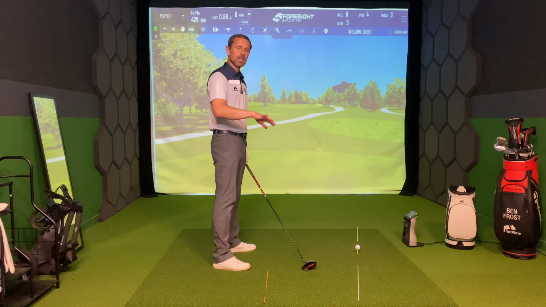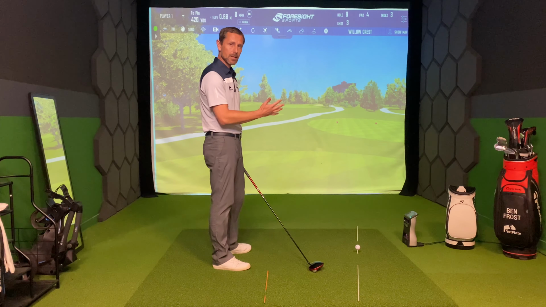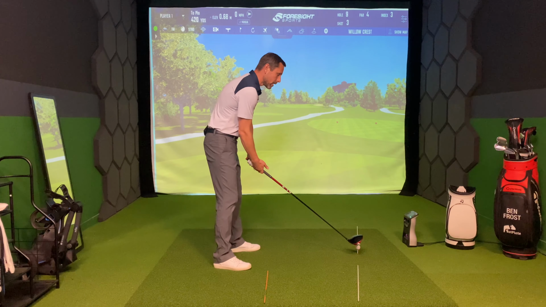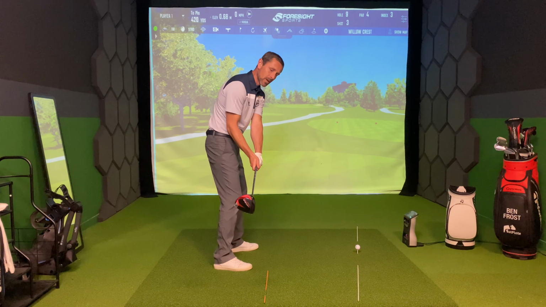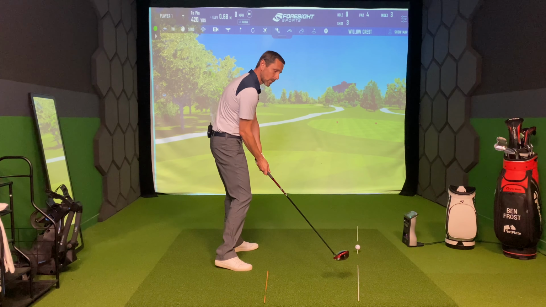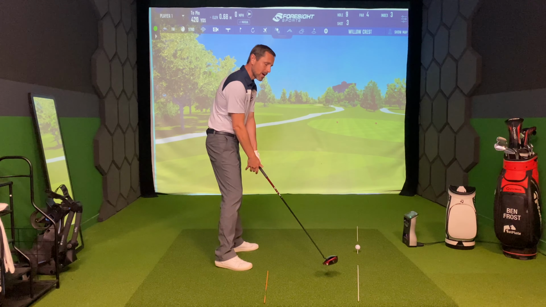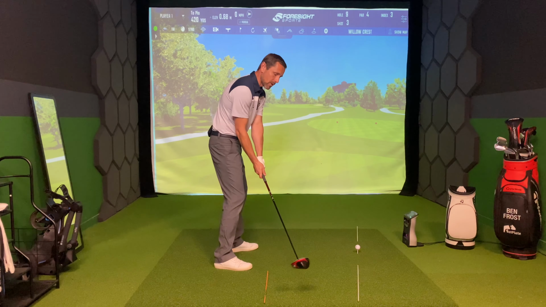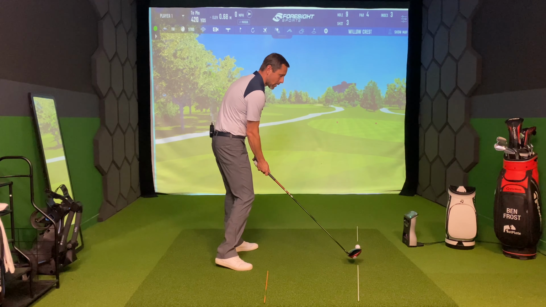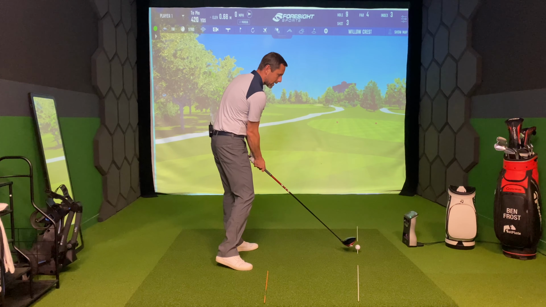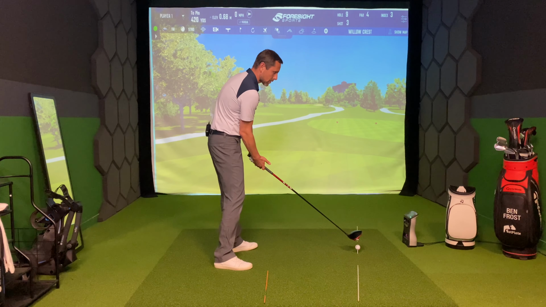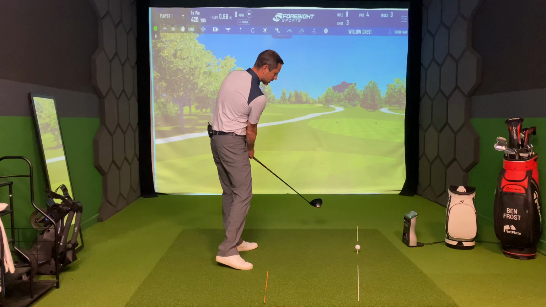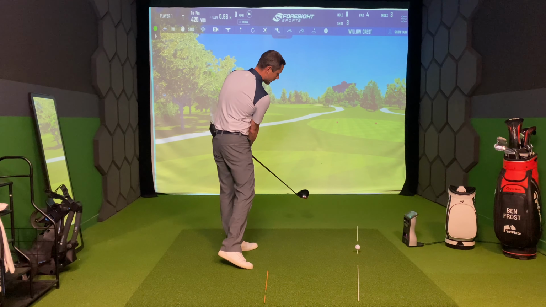Now, we don't want an excessively out to in swing, as this may cause slices instead of the fade that we want. What we'd really like is a relatively neutral downswing that allows us to approach impact from very, very slightly inside the line. Now, how we turn this into a fade is by making sure this club head moves around us on an arc so that it straightens up and then starts to move back in as it moves through impact. And this is our second focus, which is the club head after impact has to be moving to the left or back to the inside as opposed to the right or to the outside.